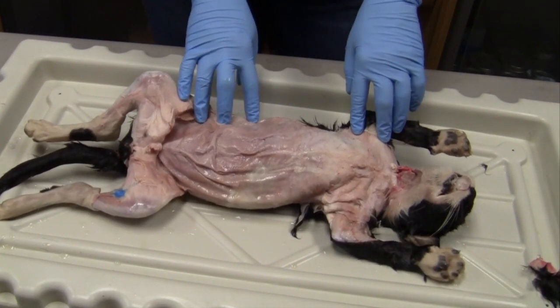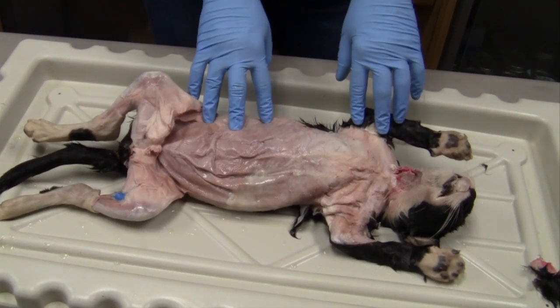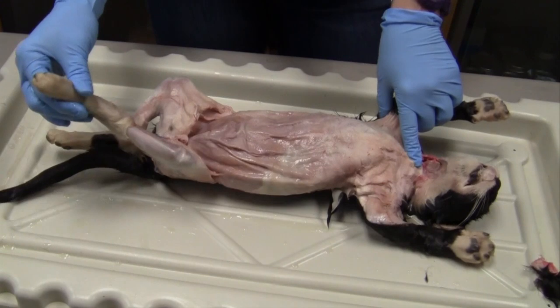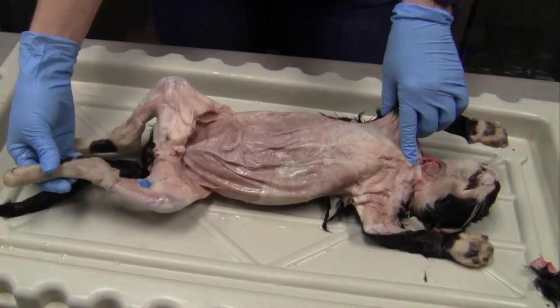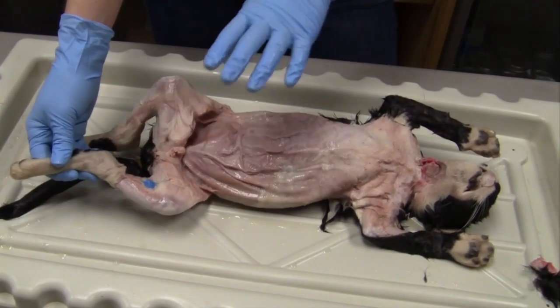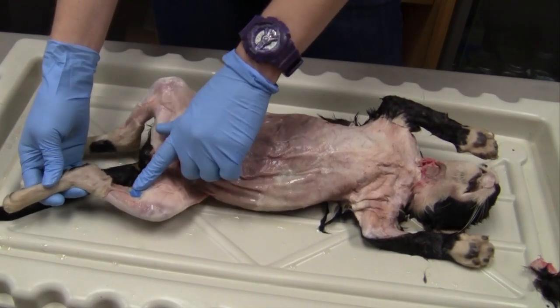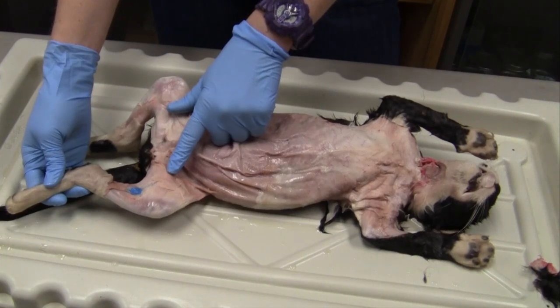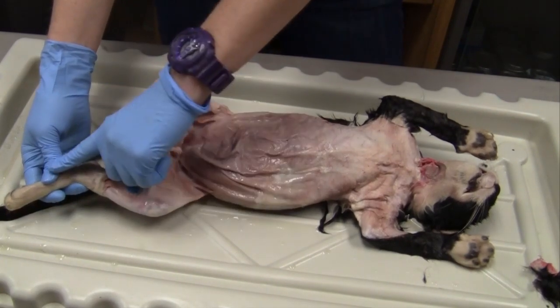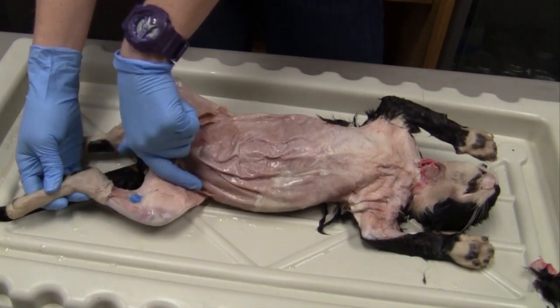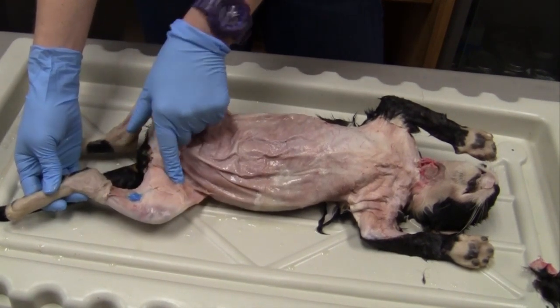And then we have proximal and distal. Proximal is usually used when we're talking about the limbs. If we're going distal, we are creating more distance from the joint, so going away. And then proximal is the opposite, going back towards, so it's closer.